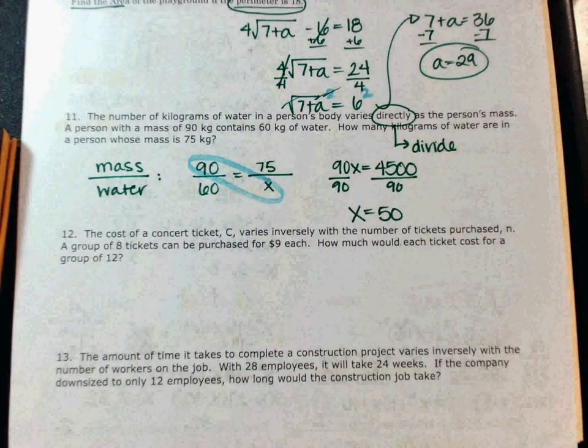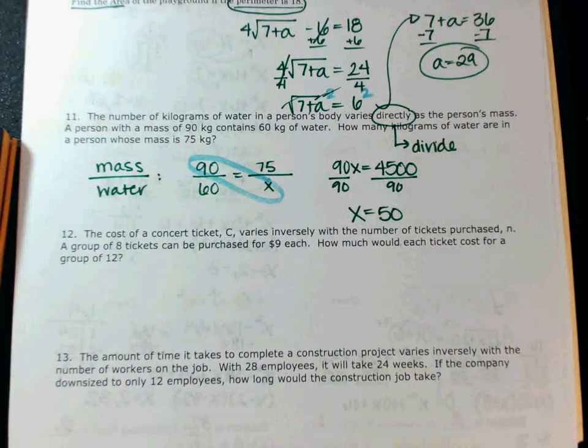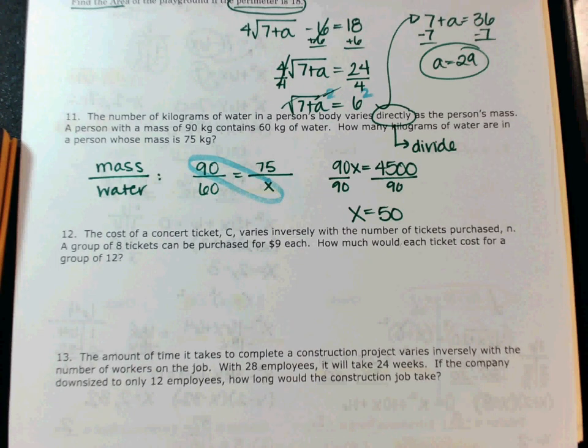50. Okay, then think about, my original guy was 90 kilograms. What did I do to his size? I brought him down. Well, then does it make sense that his water went from 60 down to 50? Okay, yeah, one went down, the other went down. That's direct. Okay, read the next one.